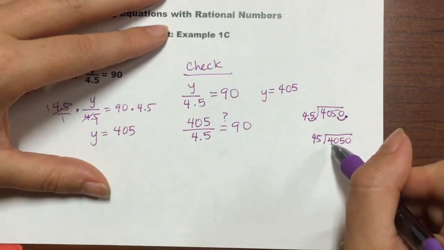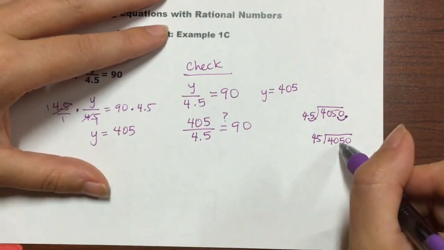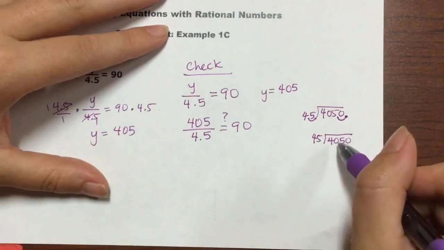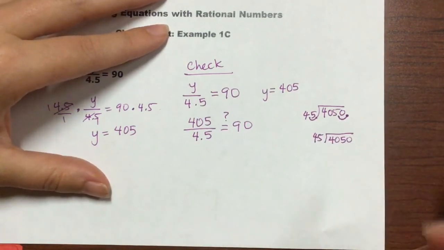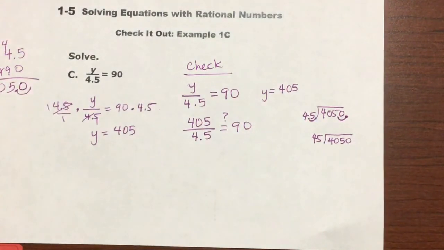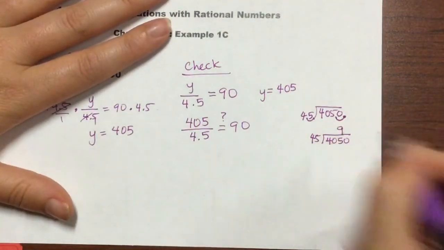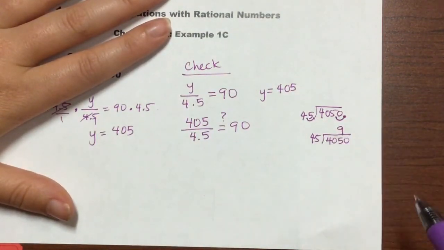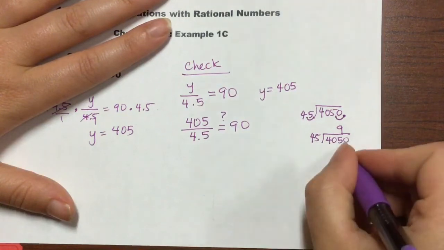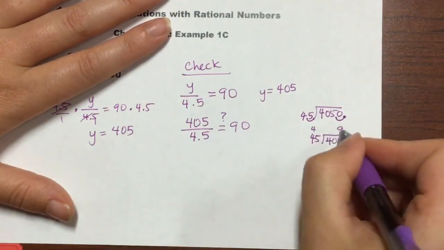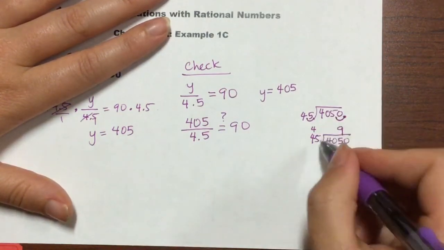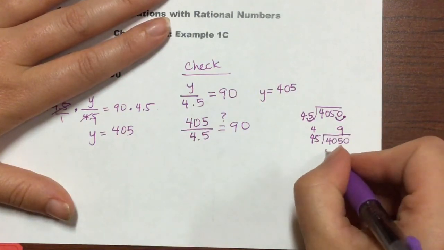Okay, let's go ahead and do it. So 45, does it go into 4? No. Does 45 go into 40? No. Does 45 go into 405? Yes, it does. But how many times? I am not sure. Okay, let's think about this. 9? Let's try 9. 9 times 5 is 45. We're going to write the 5, carry the 4. 9 times 4 is 36, plus 4 is 40. Hey, we got it. All right, awesome.